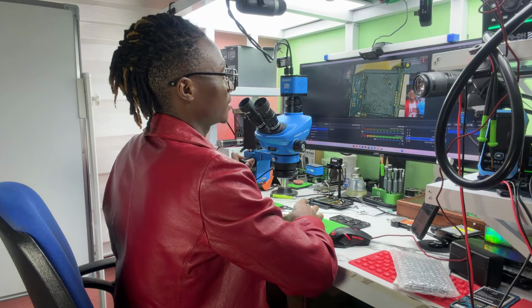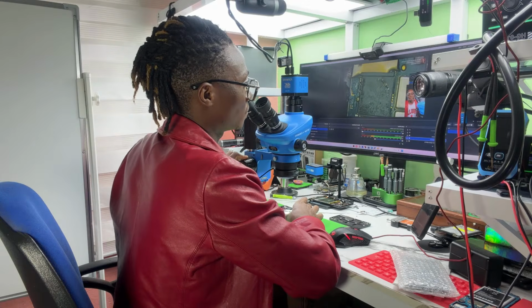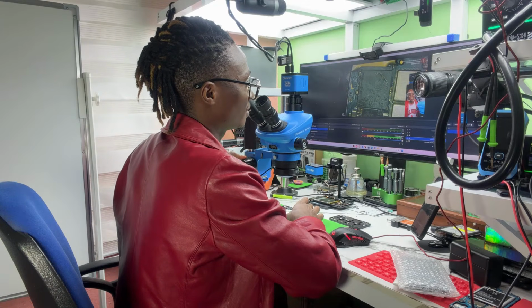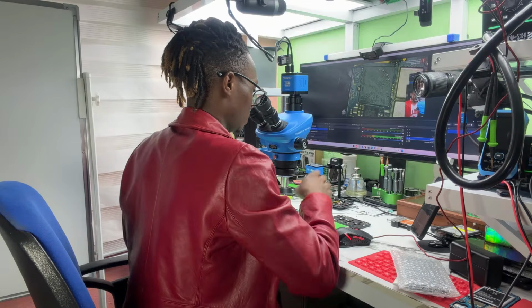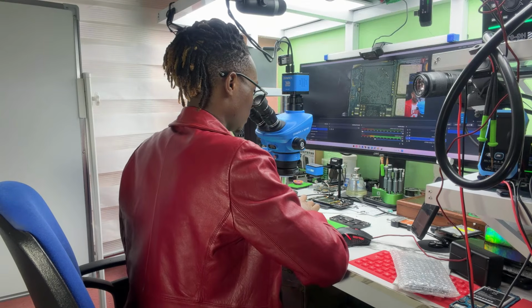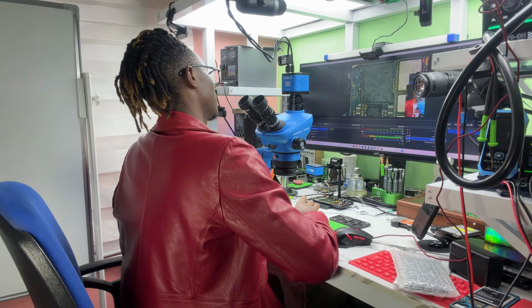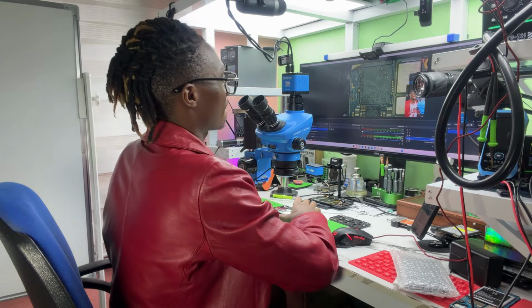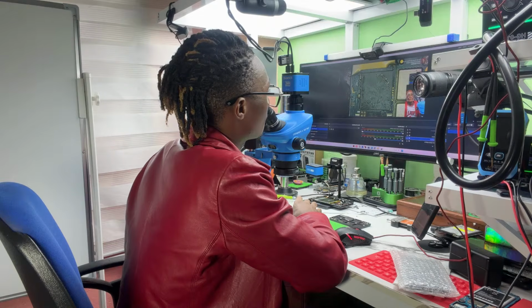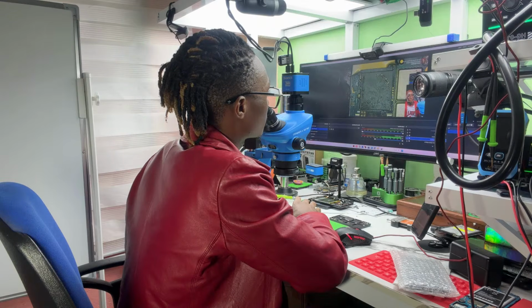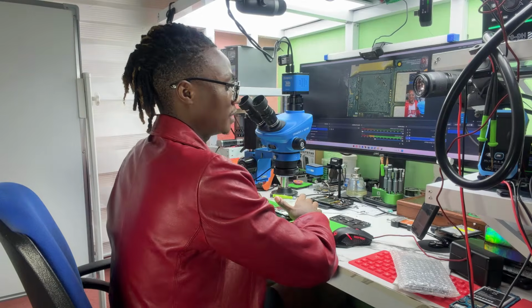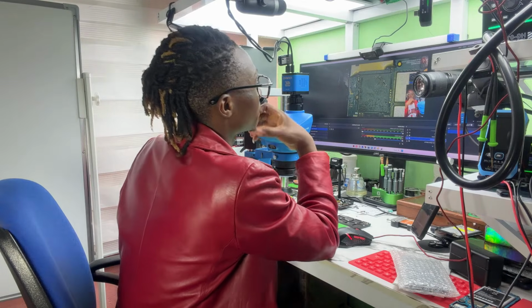So it's pretty clear that the technician who sent me the phone worked on this CPU. Yeah, just here, the CPU, just like that. He was supposed to inform me on this. He was supposed to at least inform me, but that's not a problem.